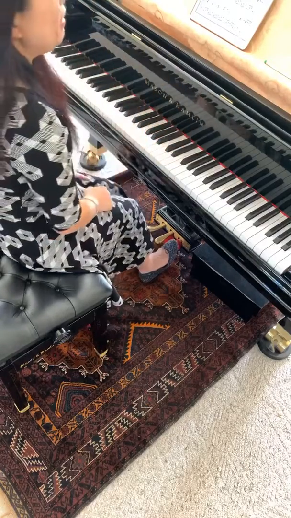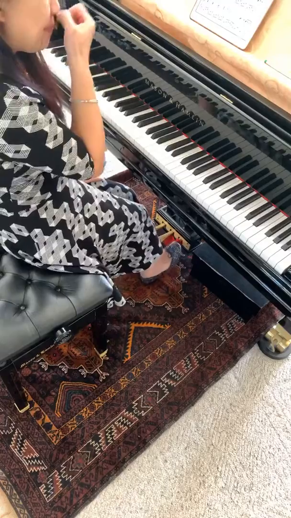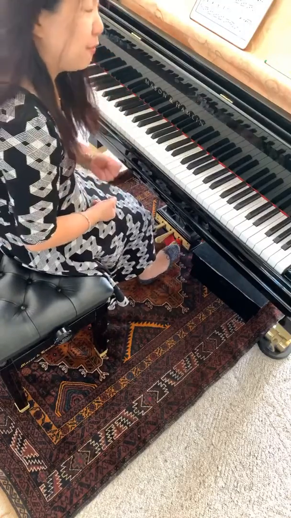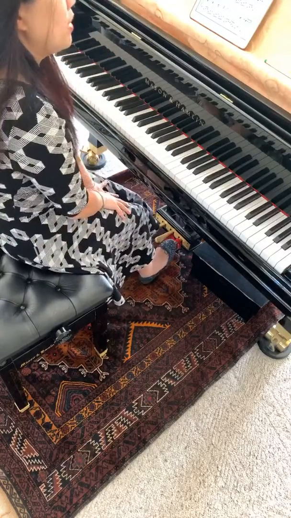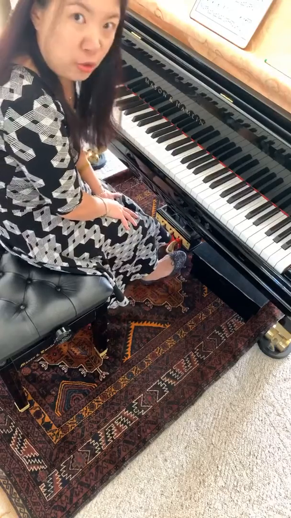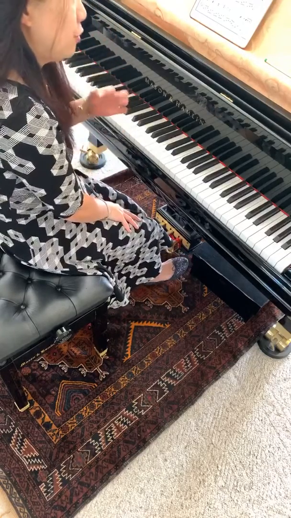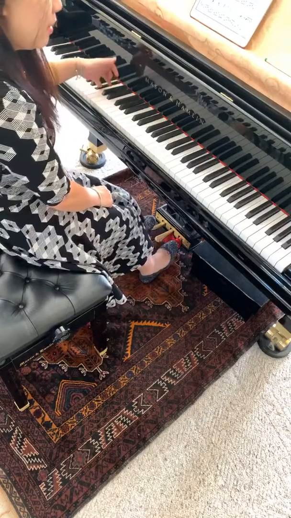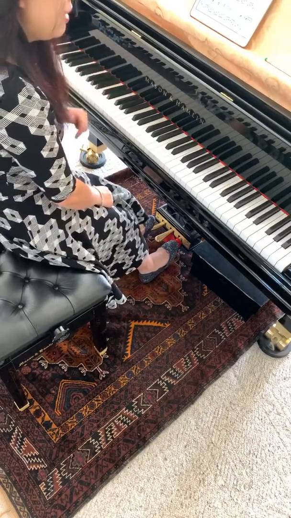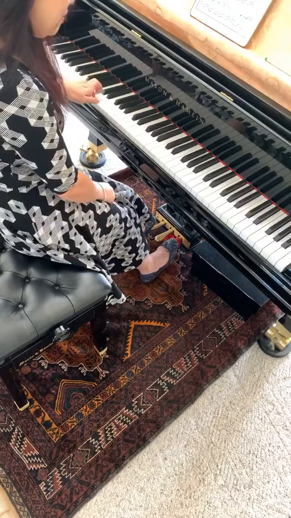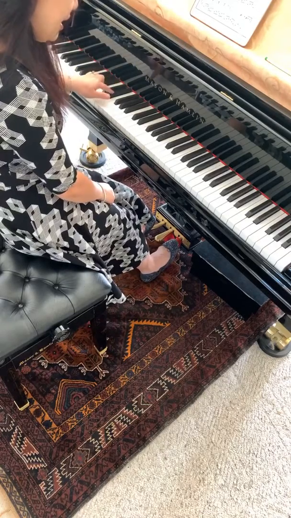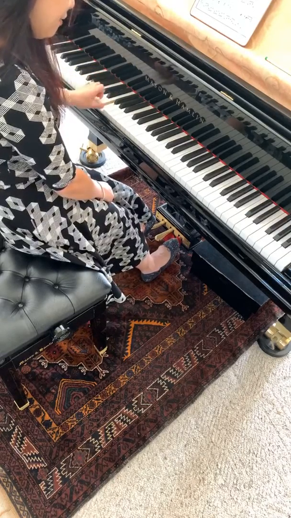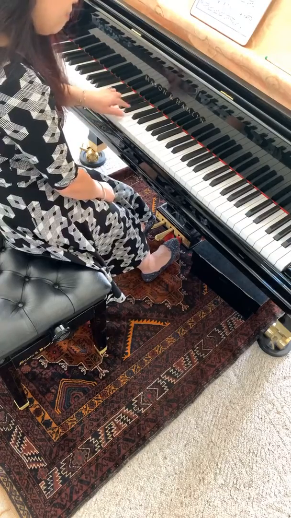Okay, and then the left hand, again, I'll give you the most simplest version first. So we were saying this piece is in B flat major, so the first note in the B flat major scale is obviously B flat, and then you count up your letters. The next note will be C, and then D, and then E flat, and then F, G, A, back to B flat.